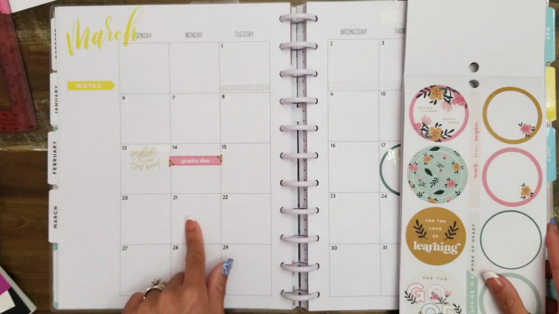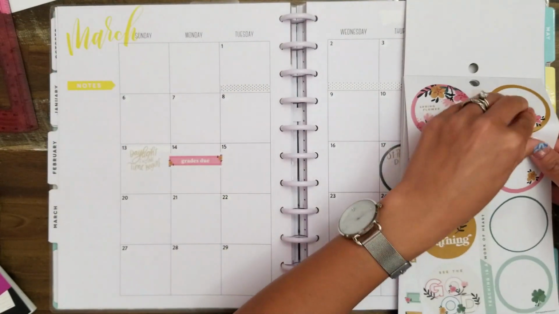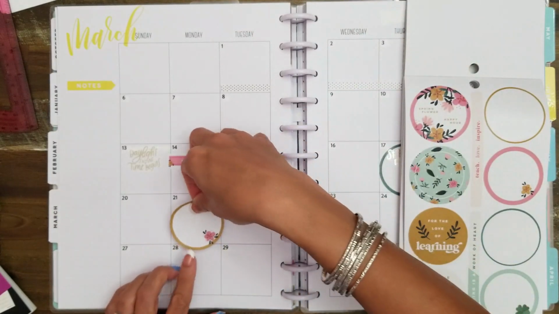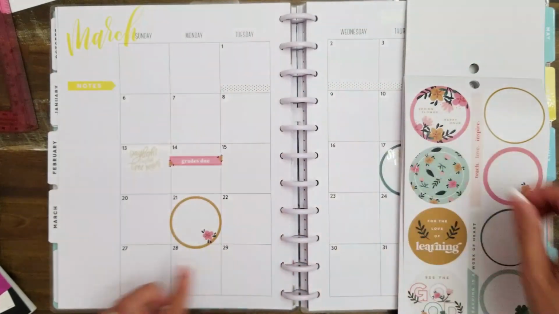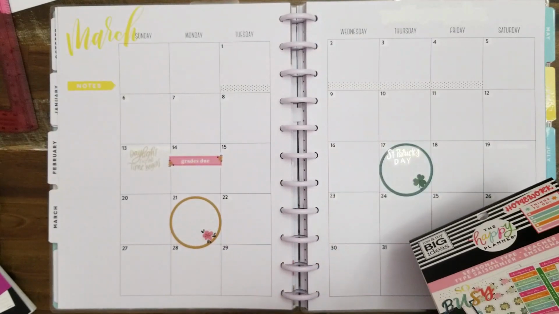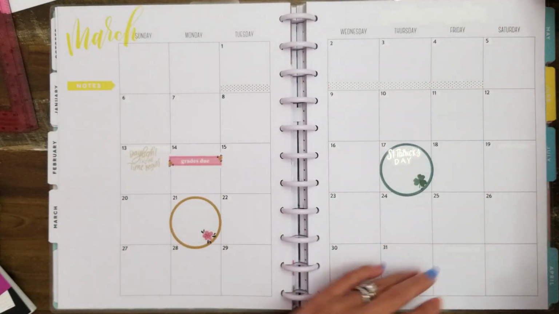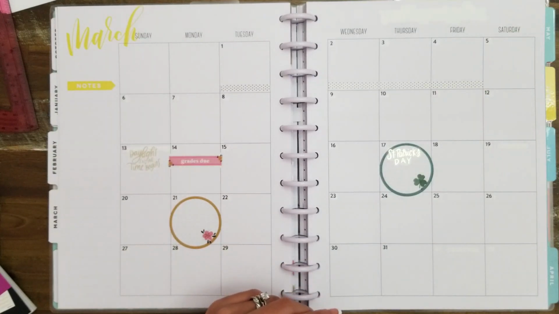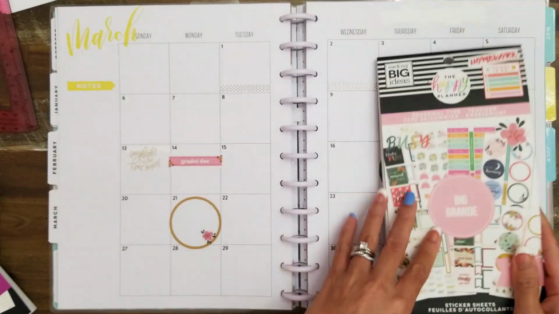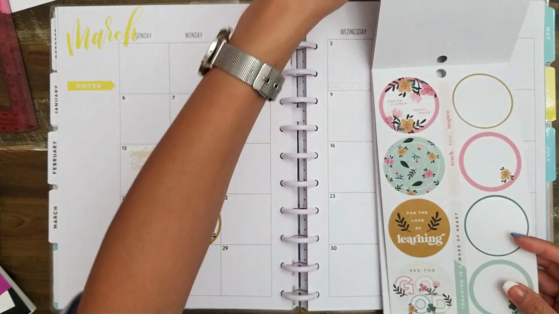Okay, and then the 21st is when registration starts, because that's when schedules are available. Okay. I decorated the very first month, I'm realizing, and now I've kind of stopped doing that. Okay, and then the 29th is the last day to withdraw from a course.